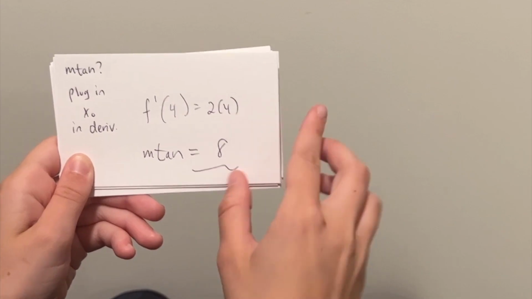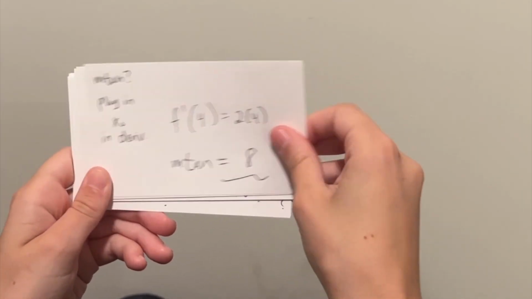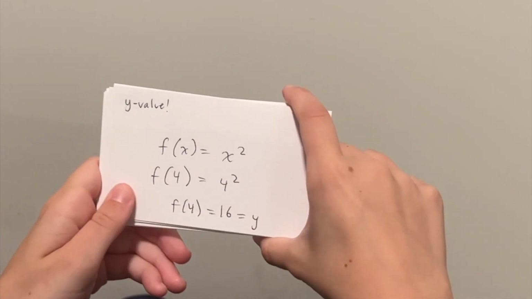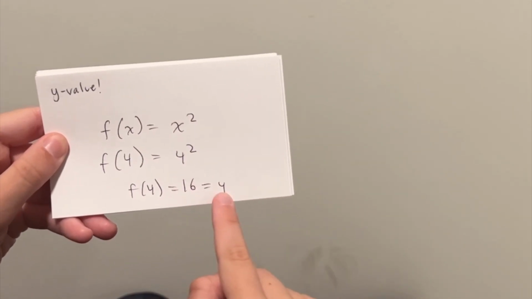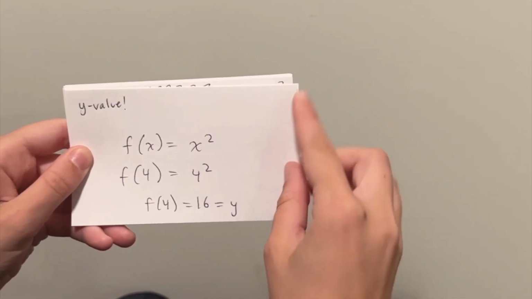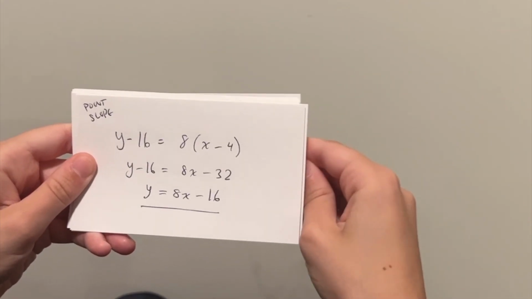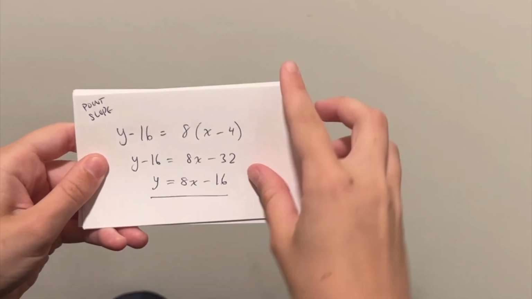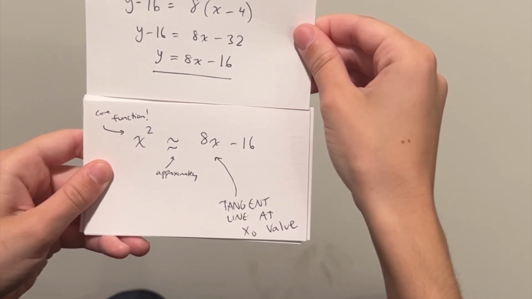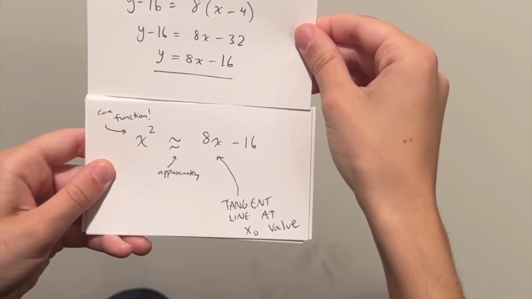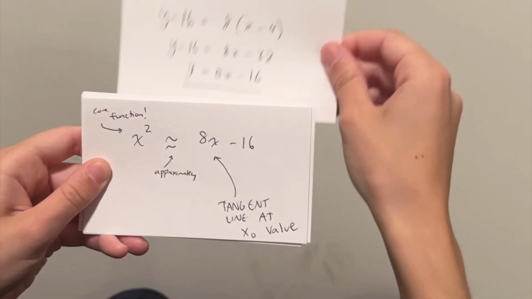Finally, plug the x sub 0 value into the original equation to get the y value of the tangent line. Always use the original equation to find a y value. Then, put these given values into point slope form and isolate y. Here's what we have. We then know that at the x value of 4, in both the tangent line and the parent function, the y value is 16, because this is where they intersect, or they're equal at the exact point.